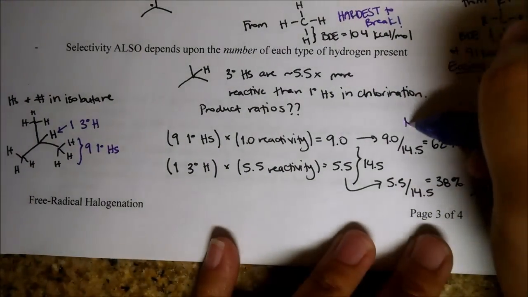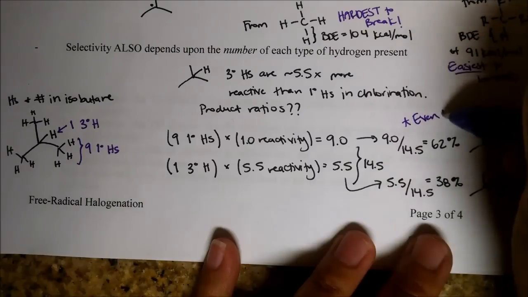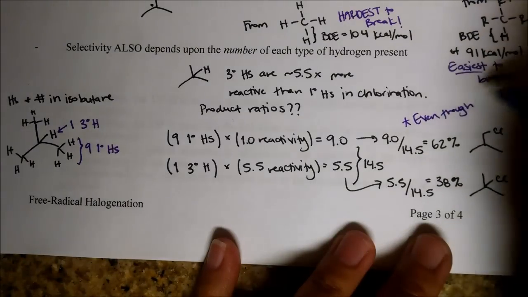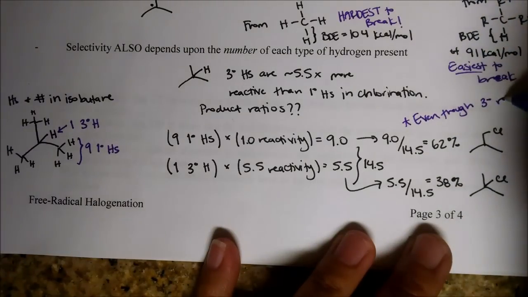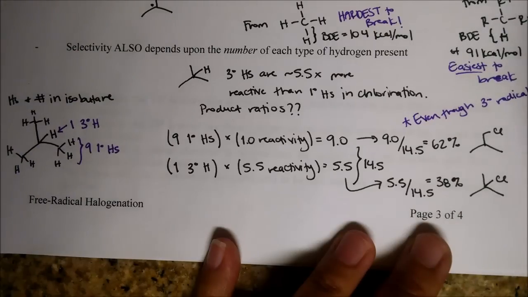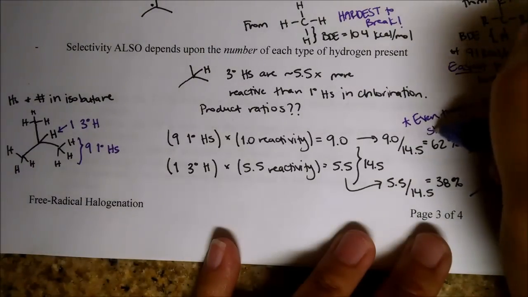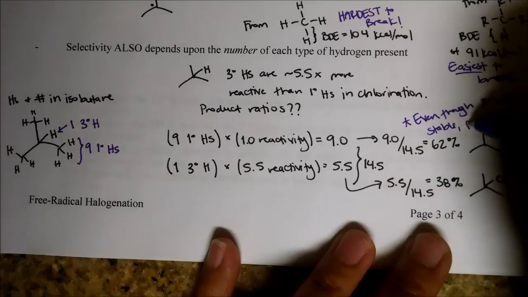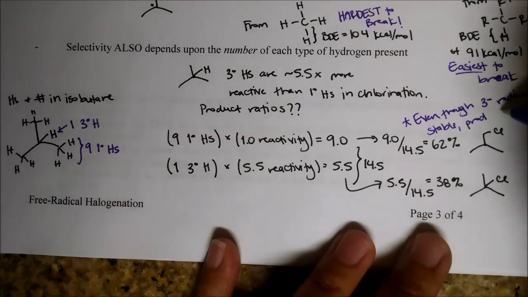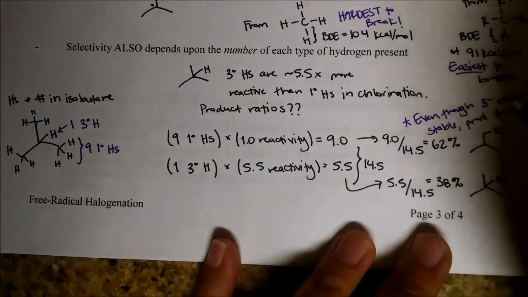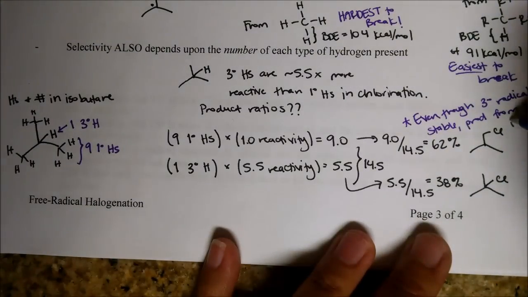Okay, so even though the tertiary radical is the more stable intermediate, the product from the primary radical is the major product, right?